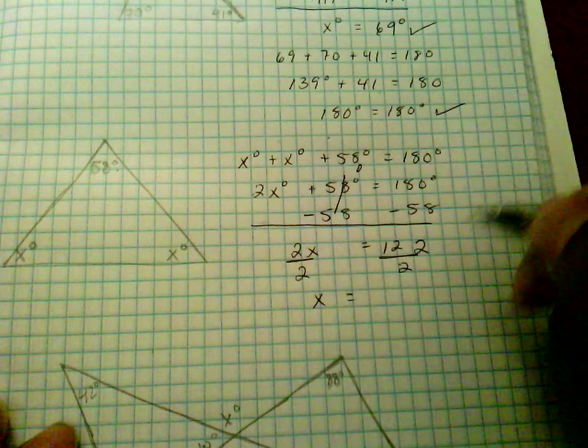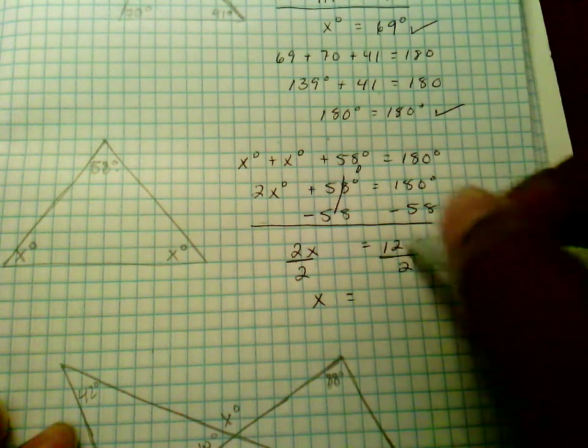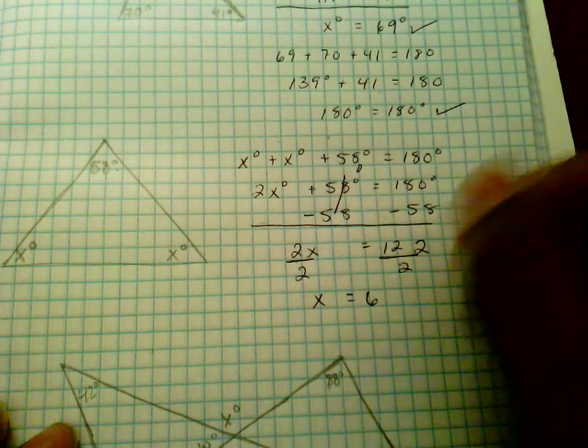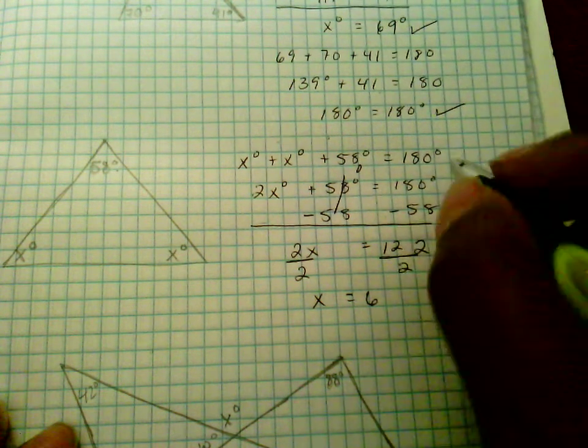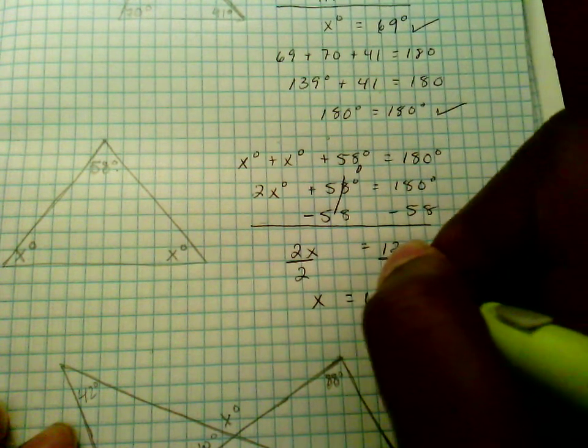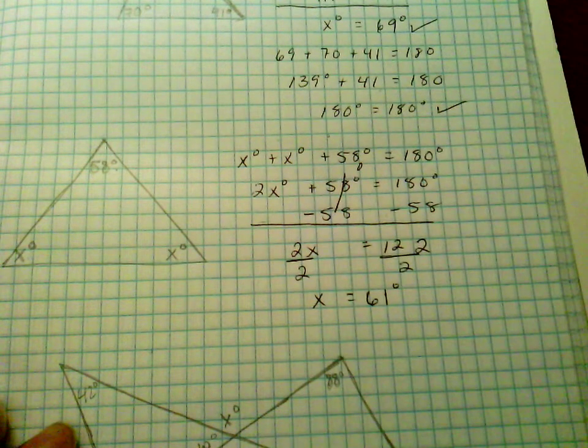X will be equal to 61 degrees. So X is 61 degrees.